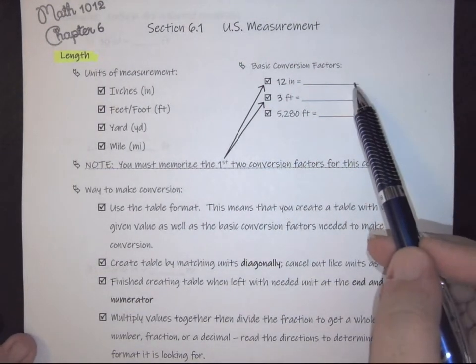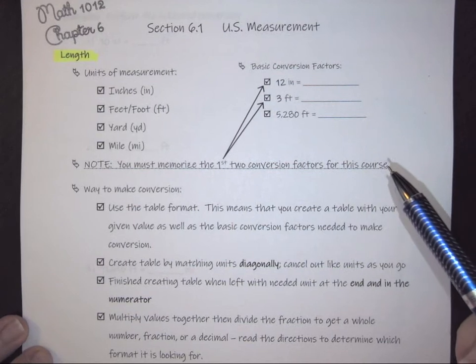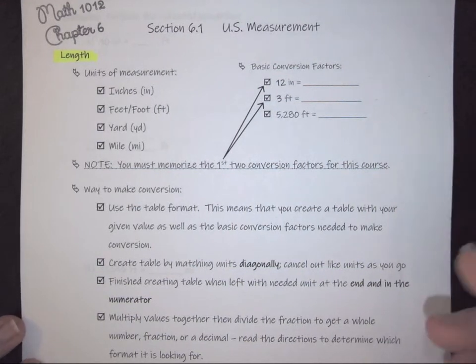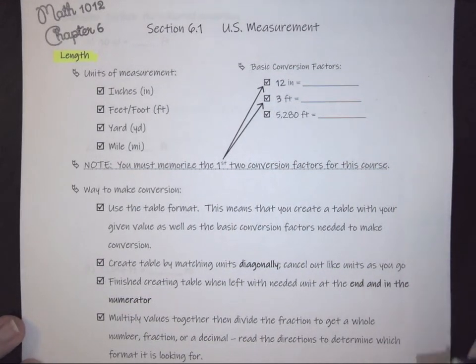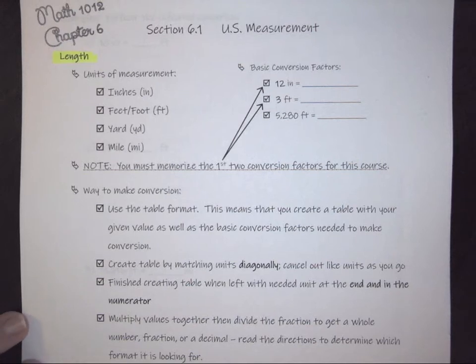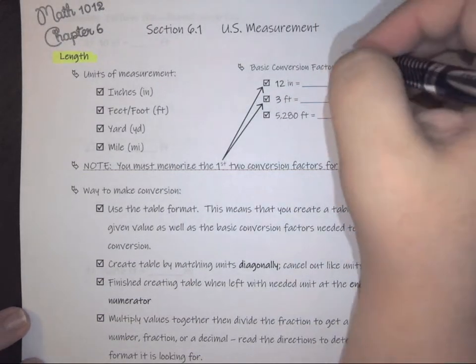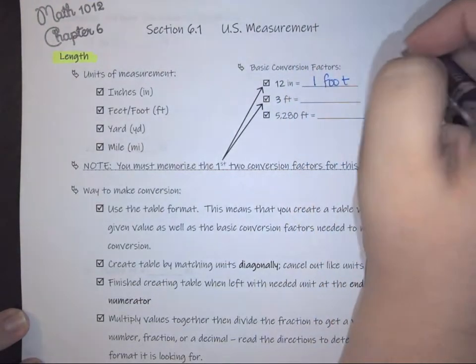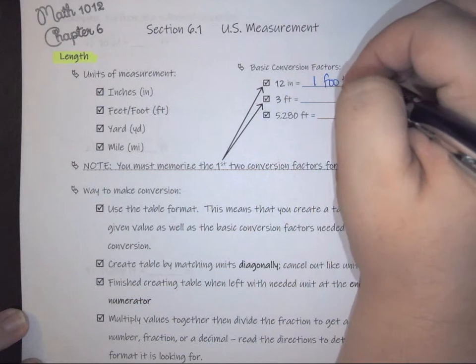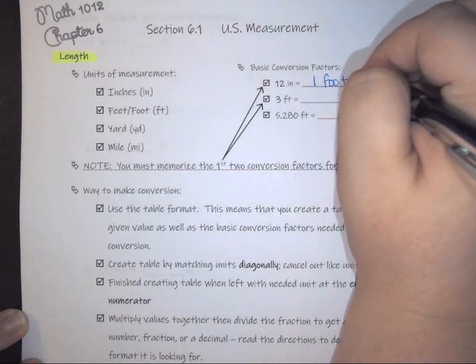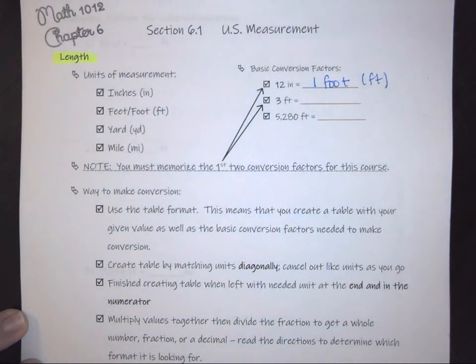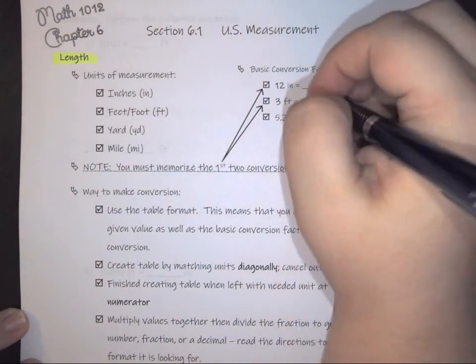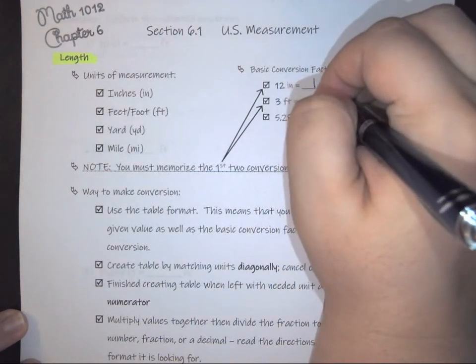There are some basic conversion factors that anybody who is doing measurements kind of has to know. The first is that when we have 12 inches, that's the same as 1 foot. And we like to abbreviate that with FT. 3 feet is the same as 1 yard.